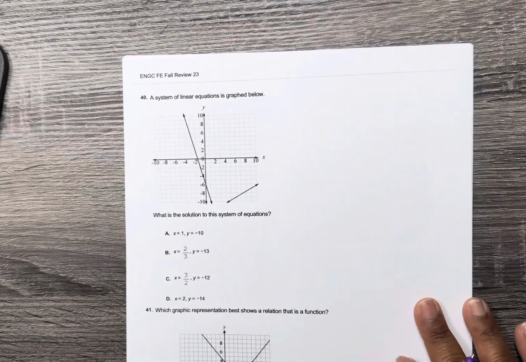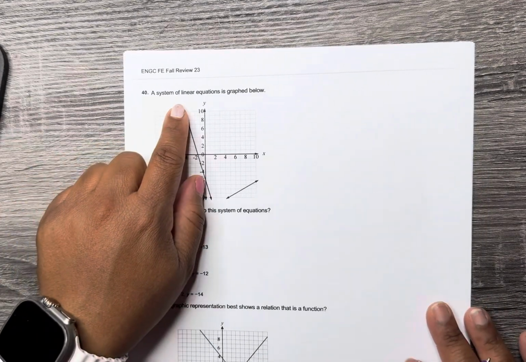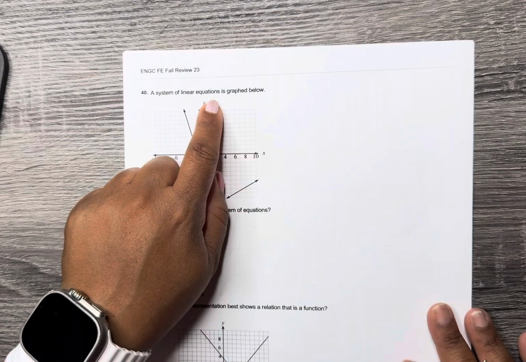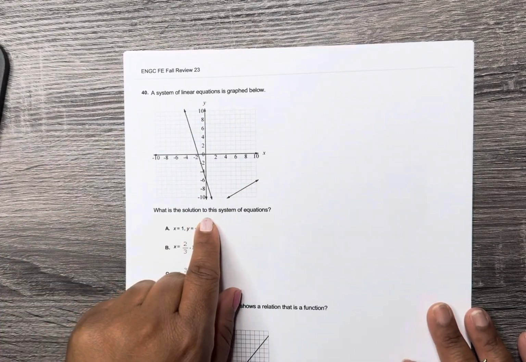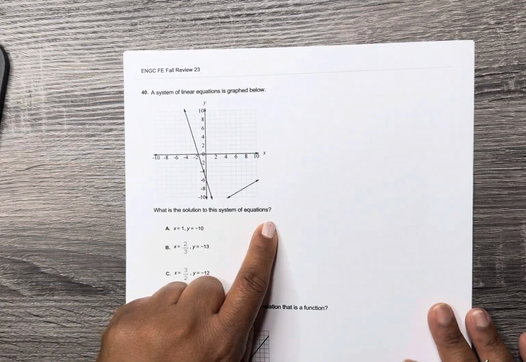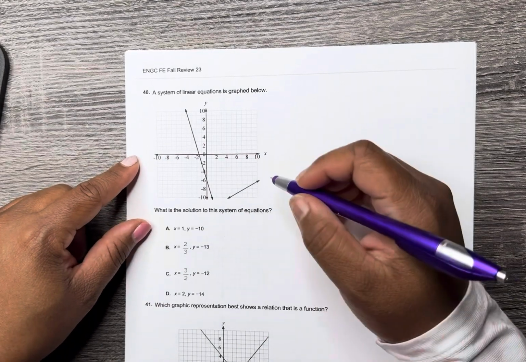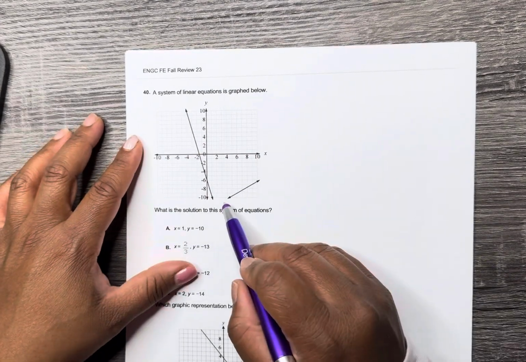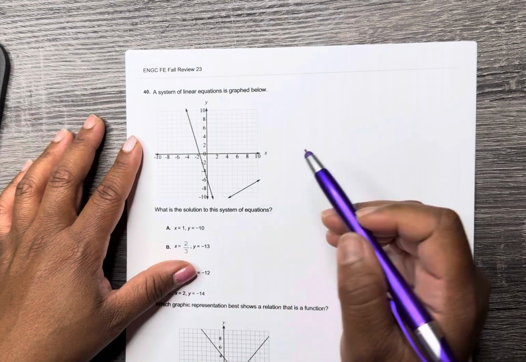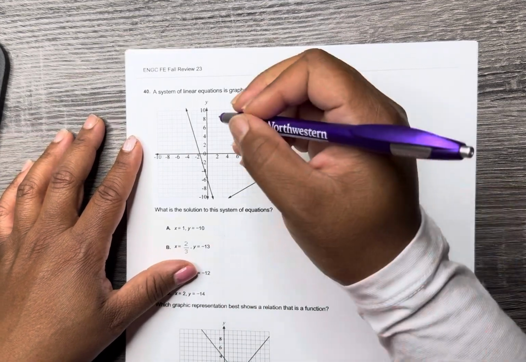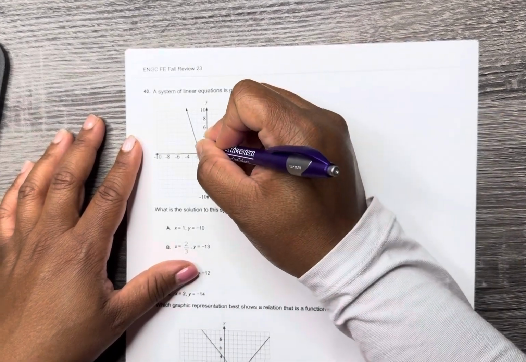But let's go to number 40, okay? It says a system of the linear equations is graphed below. What is the solution to the system of the equation? Well, it's kind of hard to see what the solution is because we see that they will intersect, but we don't know where. So the best thing to do is to choose 2 points and write an equation.